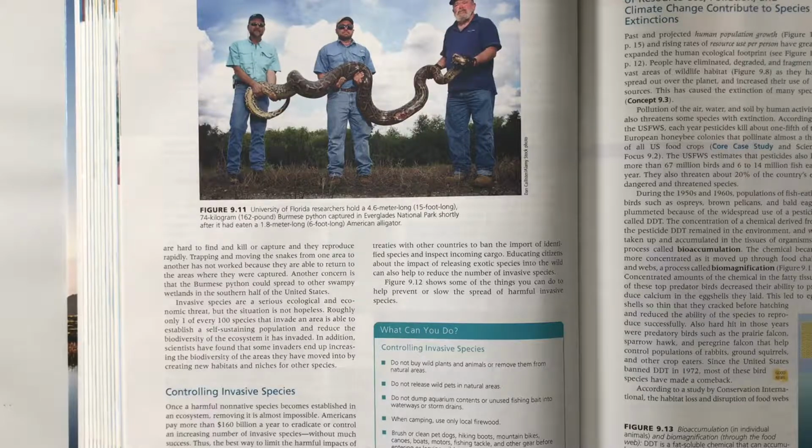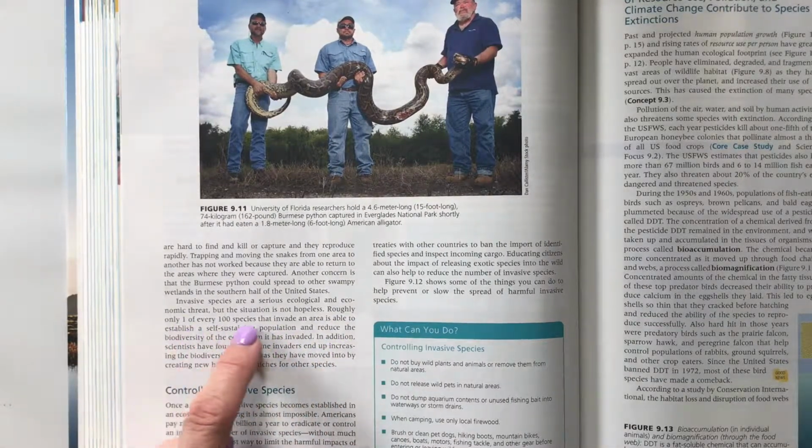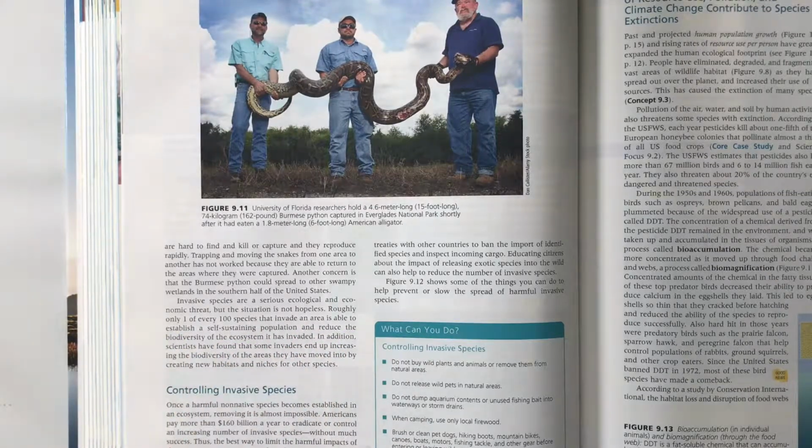And a side note, this is an important thing here. Roughly only 1 out of every 100 species that invade an area is able to establish a self-sustaining population. So just because something comes to an area, it doesn't mean it's going to establish itself. It's a lot like taking an emperor penguin and dropping it off on Barefoot Beach. It's not going to make it, even if it's in a breeding colony.